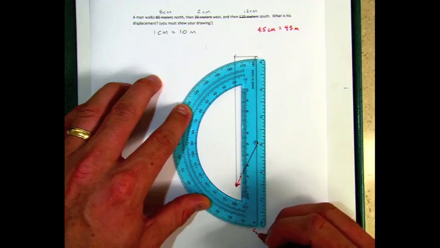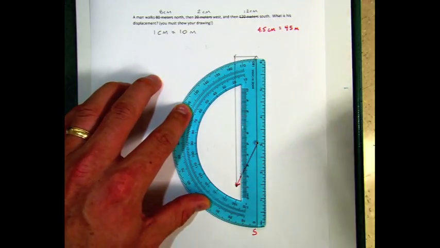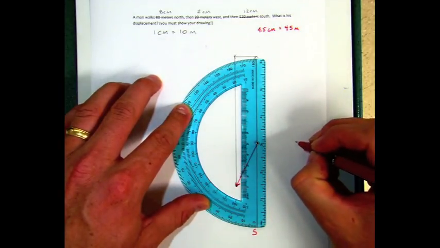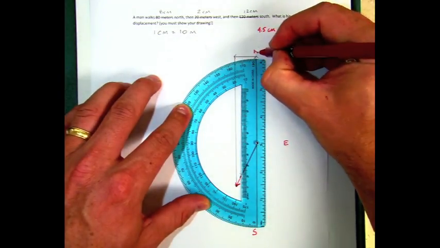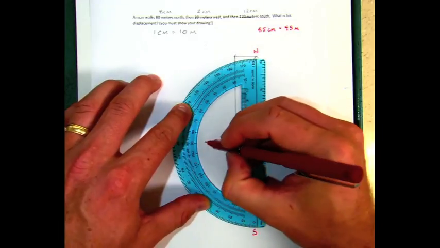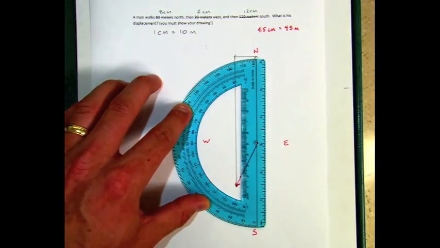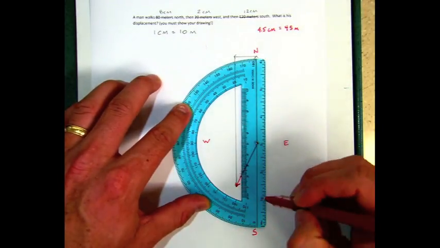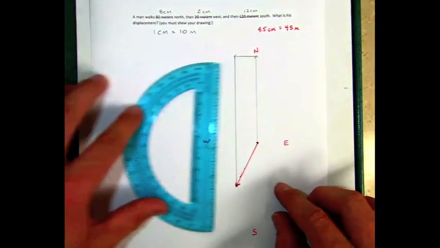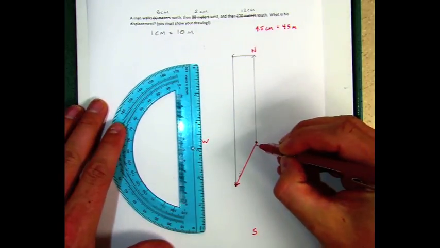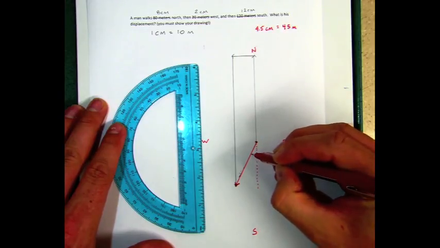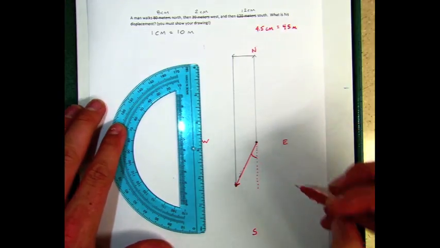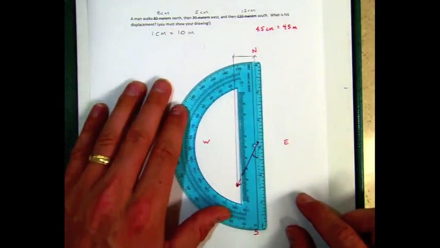So if this is south down here, and we have east there, north there, and west to the left, that's going to be the scale that we were using from before. We know that this displacement vector is going to be west of south. If we're finding that angle, it's going to be west of south.